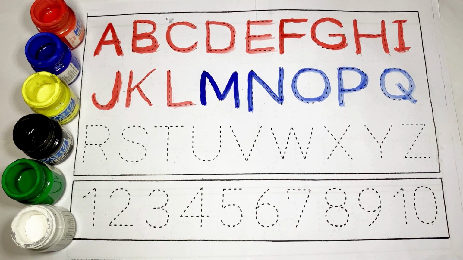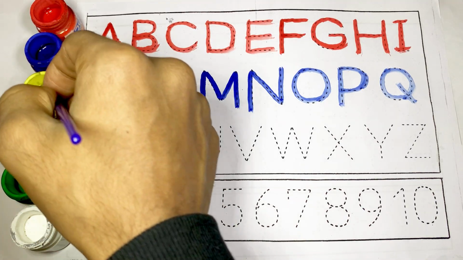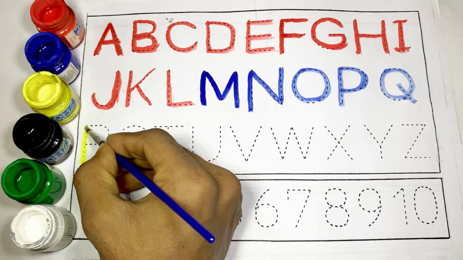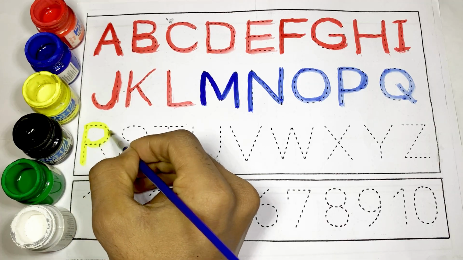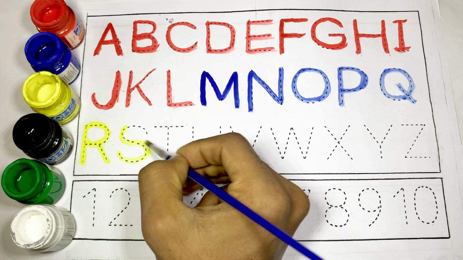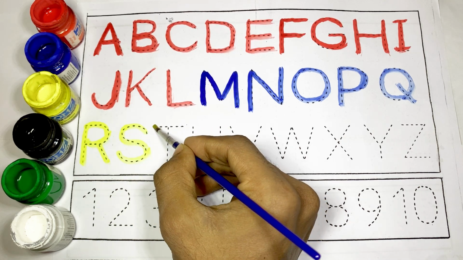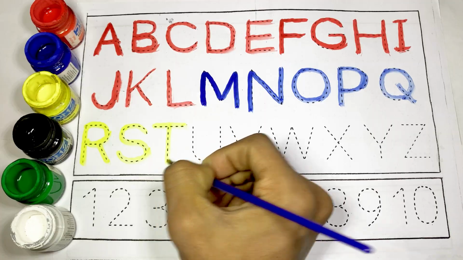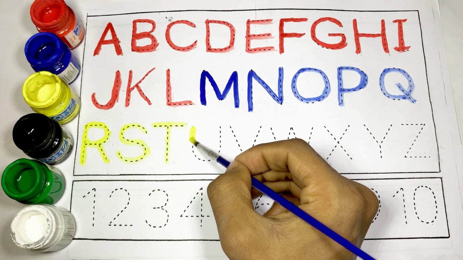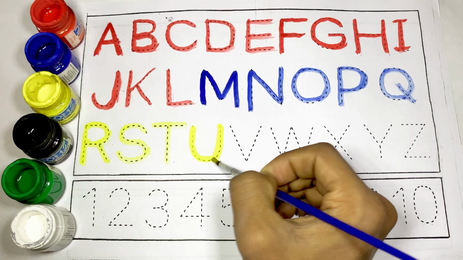Kids, now draw R. The alphabet R, and use yellow color. This is R. R for rose. This is S. S for sun. This is T. T for teacher. This is U. U for umbrella.